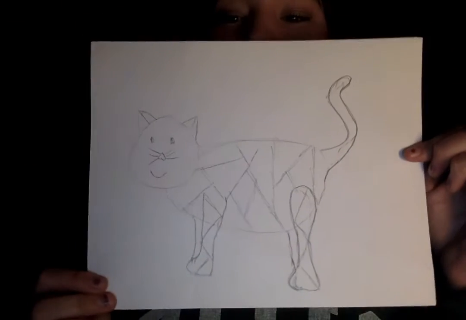Alright class, so today we are going to be talking about value. To start things off, I need everyone to come up and get one picture of the cat that I have drawn.